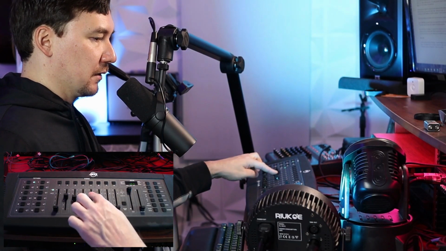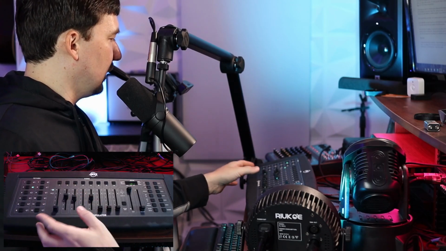And then this is the dimmer, so we'll put that somewhere in the middle. Okay, so we like that one. And then I'll unselect fixture 1. We'll go to fixture 2.